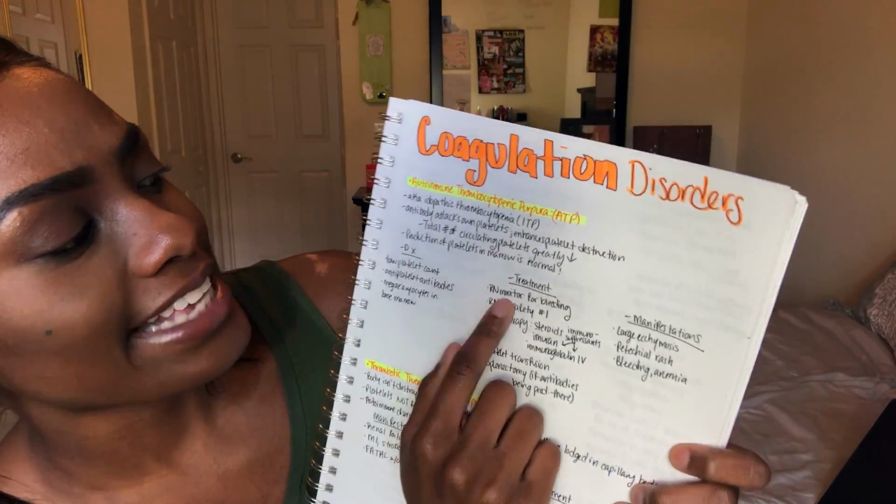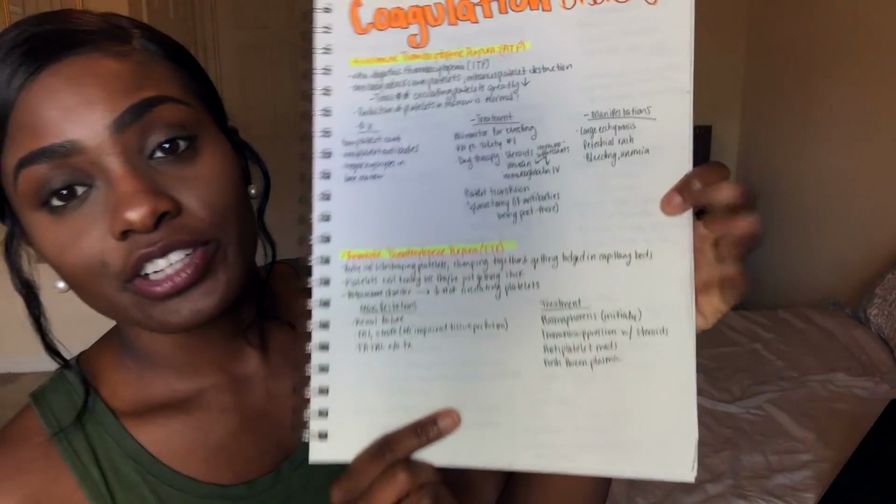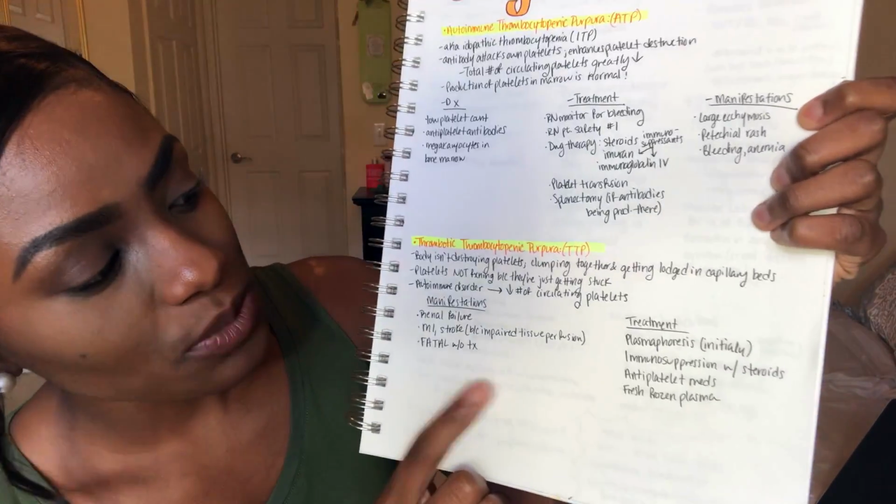So with the first one, your antibodies are attacking your own platelets. With the second one, your antibodies aren't attacking the platelets. What's going on is that your platelets are getting stuck in your capillaries. So with both of them, when you do a blood draw, your platelets are going to be low, but for two different reasons. If you understand the pathology, what is really going on with the disease process, you'll know how to differentiate them and you'll know how to get that question right.